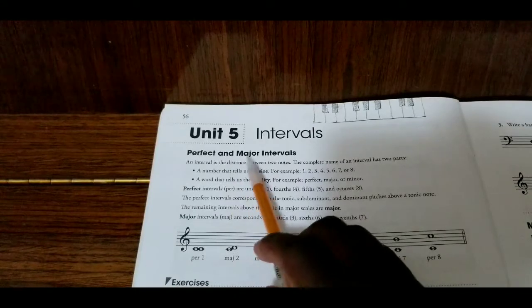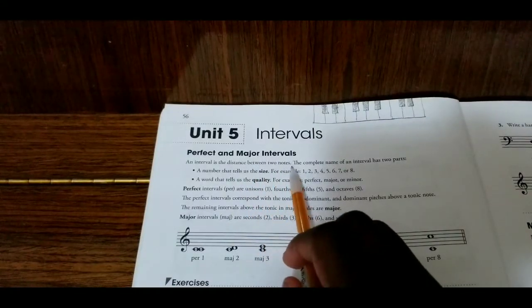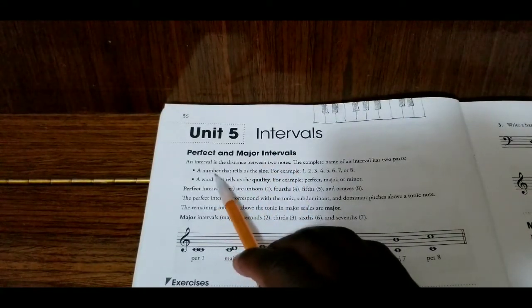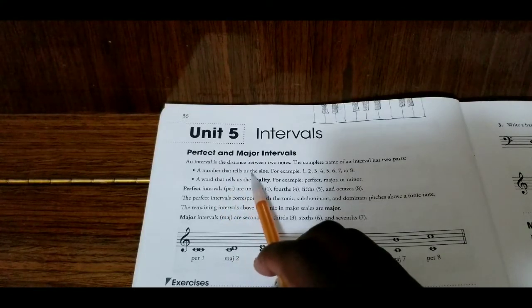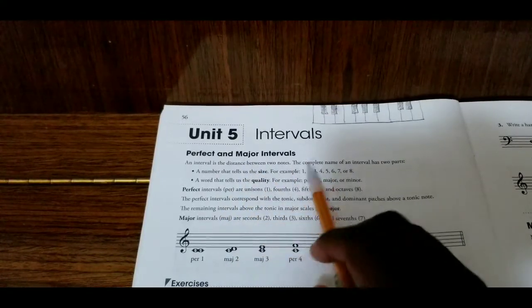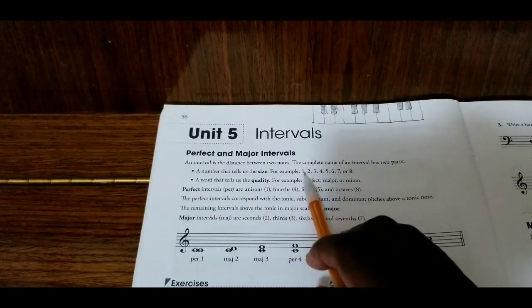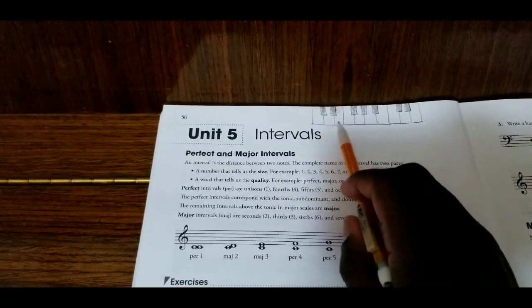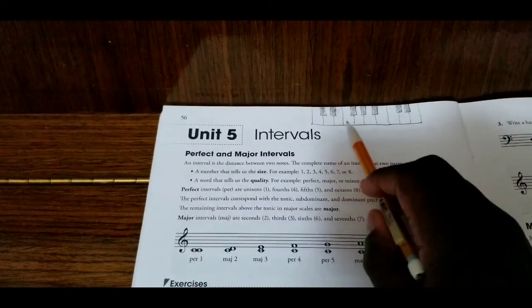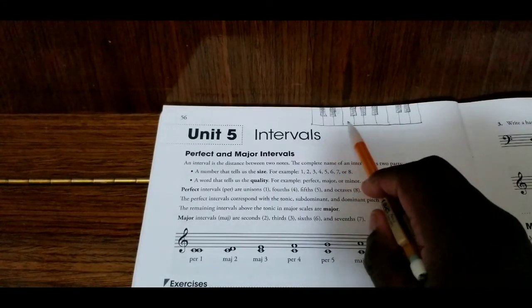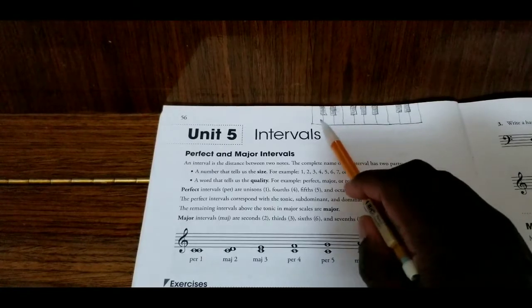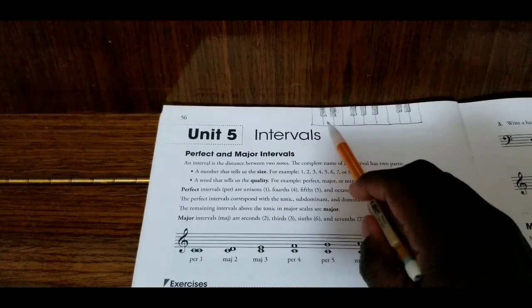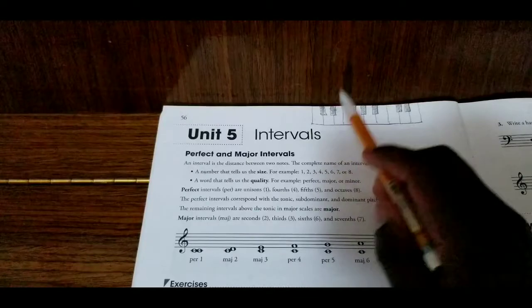An interval is the distance between two notes. So we're focusing mainly on the number that tells us the size and how far a note is. Some intervals would be a 1, 2, 3. If I were to go from C to an E, that would be 3 notes away. If I were to go from a C to an F, that would be 4 notes away, so I'd consider that a fourth. I would consider C to D a second, because this is only 2 steps away.